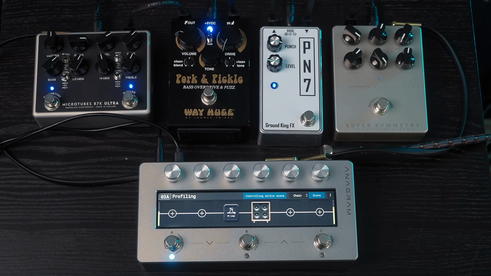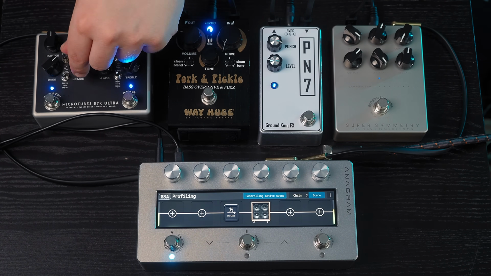Now all we have to do is tweak our gear to get a sound that we'd like to capture, and then play through the gear with as much dynamics and range as possible. Phew, let's get into it.